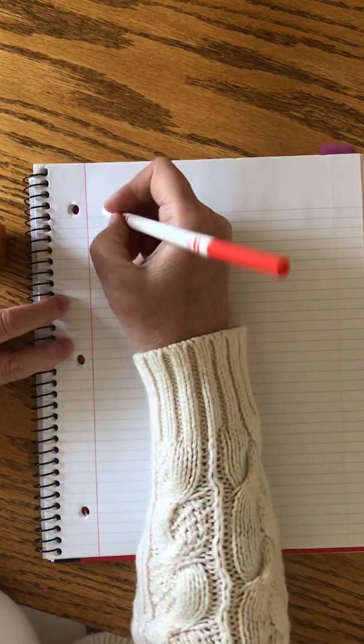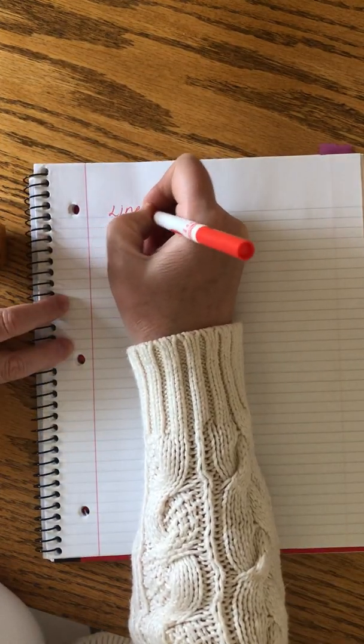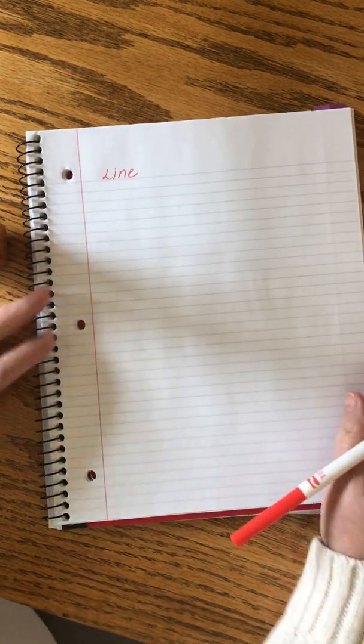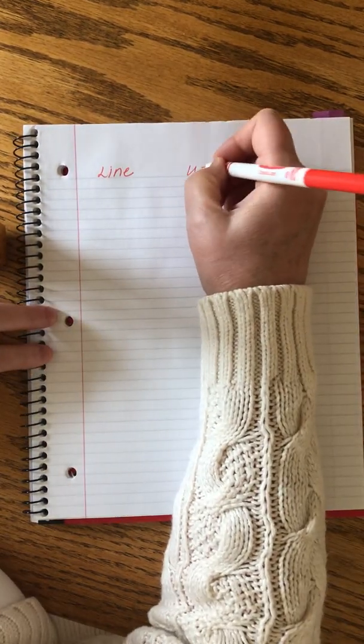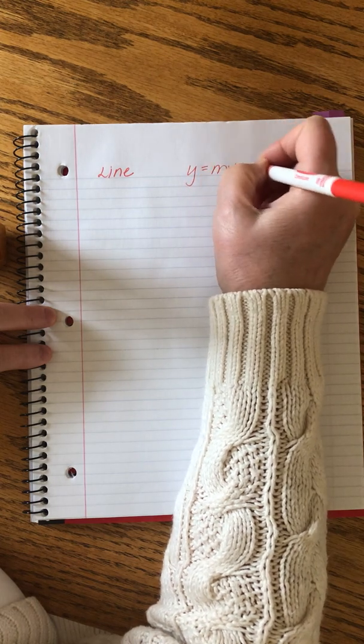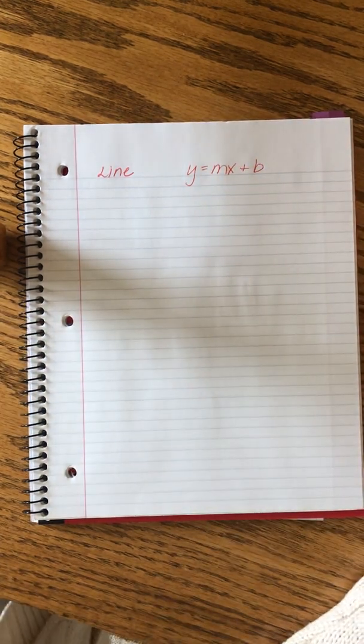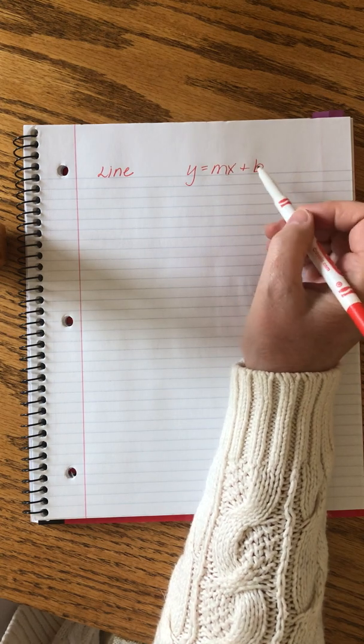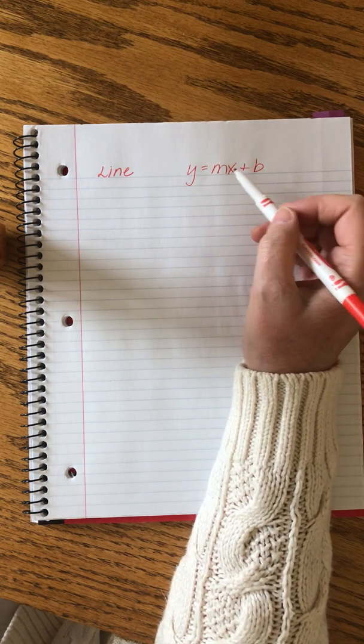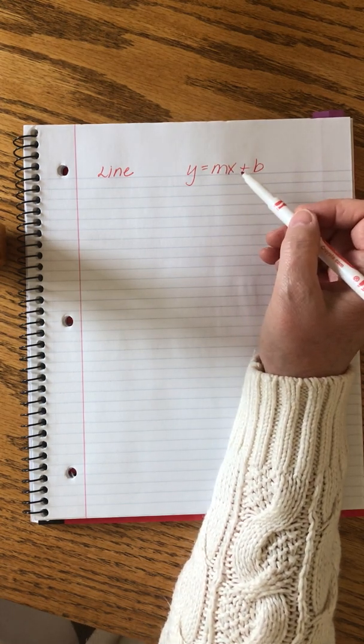But you know him as a line. The formula for this jolly gent is y equals mx plus b, right? We fill in the m with the slope, we fill in the b with the y-intercept, and that's how we find the equation of a line.